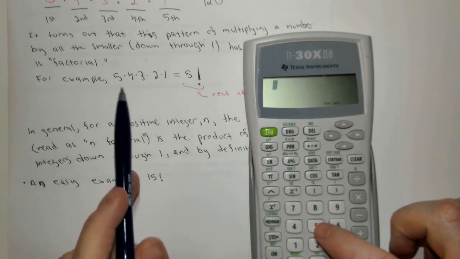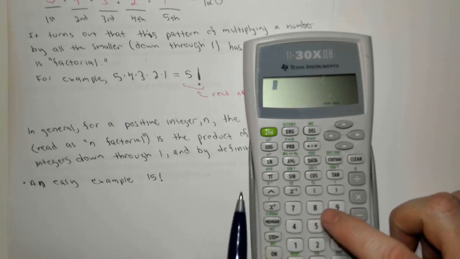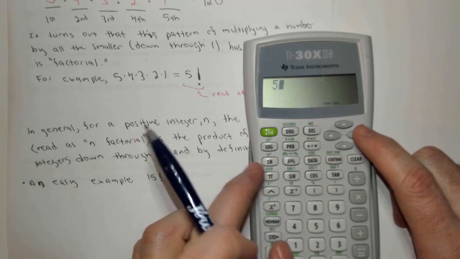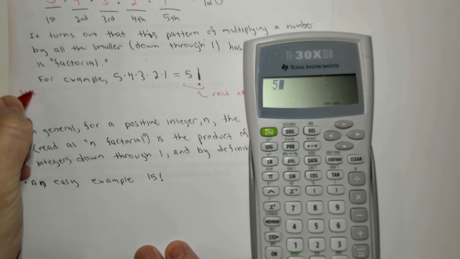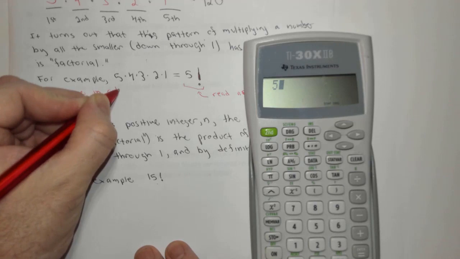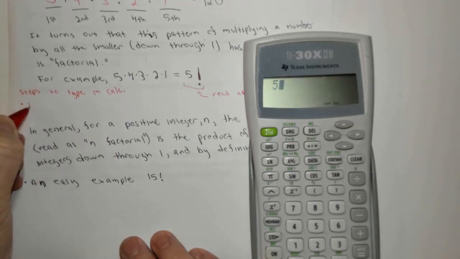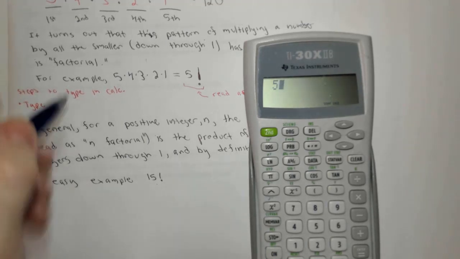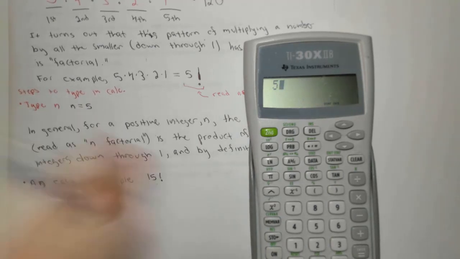So 5 times 4 times 3 times 2 times 1, we know that's 120, but also if I type this in the calculator, I'll just write the steps down here. Steps to type in the calculator. So first you're going to type in n. In this case, n is 5, so we'll do 5.